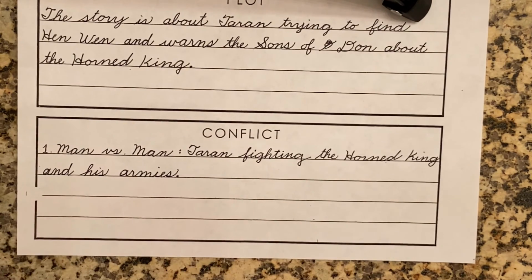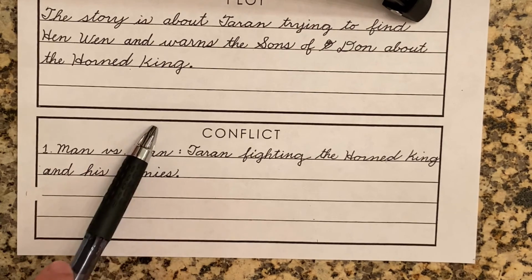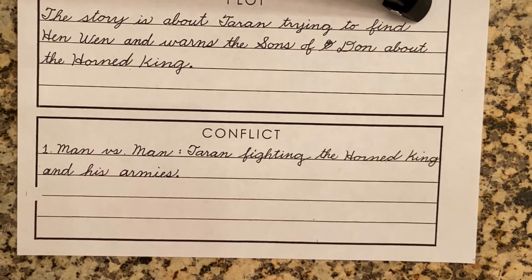I mean, if Taran was not being chased by the Horned King and the Cauldron Born and the Gwythaints, Taran could have just gone straight to Caer Dathyl. But we have a problem, conflict. Because they're chasing him, Taran has to face them, and it takes a long time. Right? But is that the only conflict? Is man versus man the only conflict?